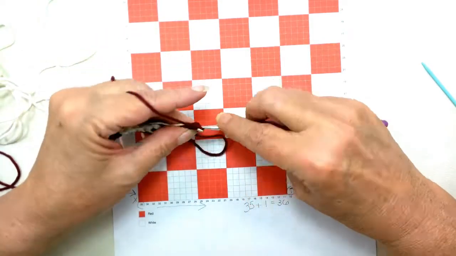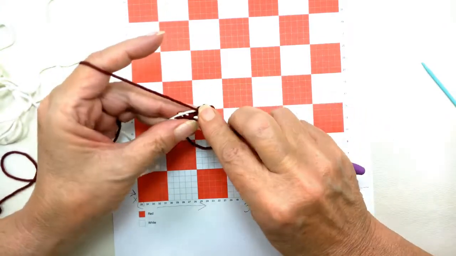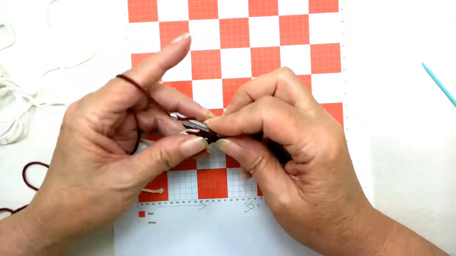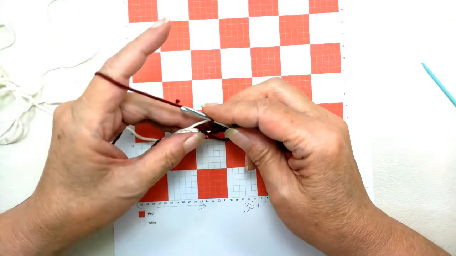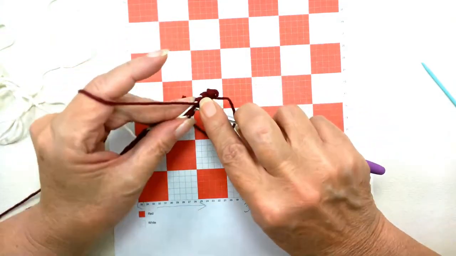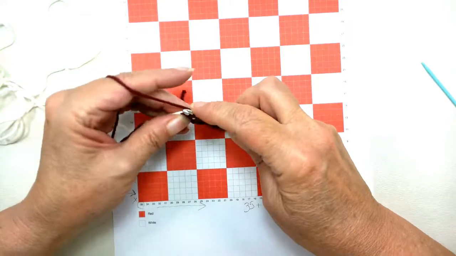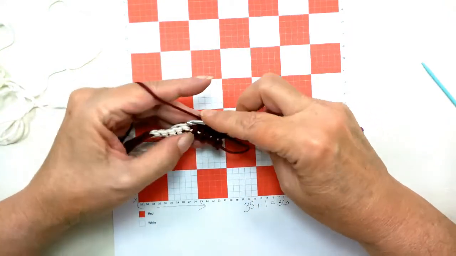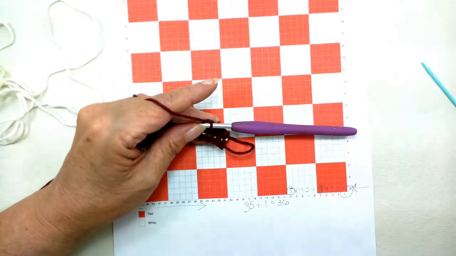And what I'm going to do, because I have one more little thing that I want to show you here, is I'm going to go ahead and finish this little swatch that I'm doing, and then I'm going to restart the video. So I'll be right back.